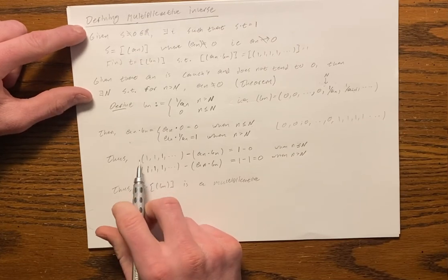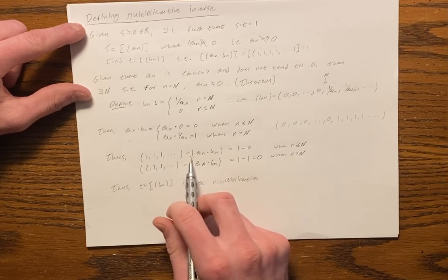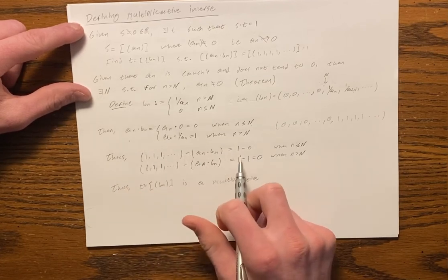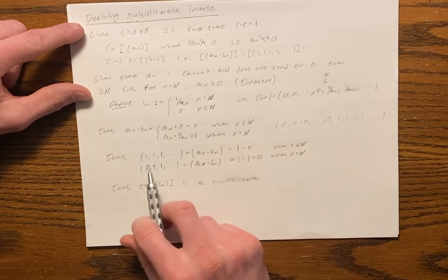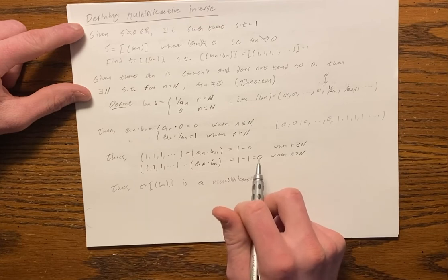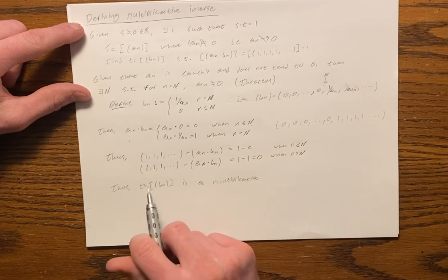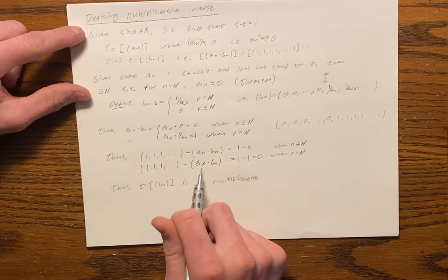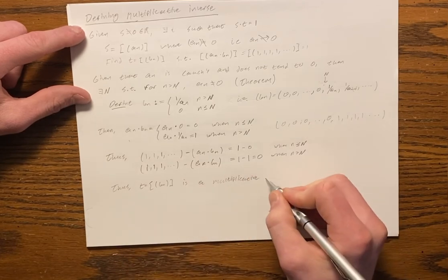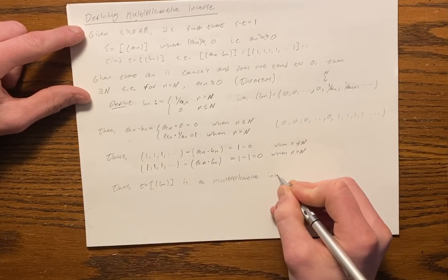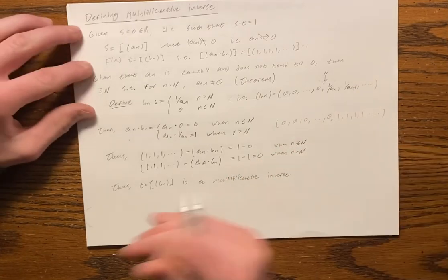So we can say that the infinite sequence of just ones minus an bn, as defined above, is going to be 1 minus 0 when n is less than or equal to capital N. And the same thing is going to be equal to 0 when n is greater than or equal to N. So in other words, an bn is equal to that sequence, which is 1. So t equals bn is a multiplicative inverse. So that's a very simple way to lay out how you could do it.